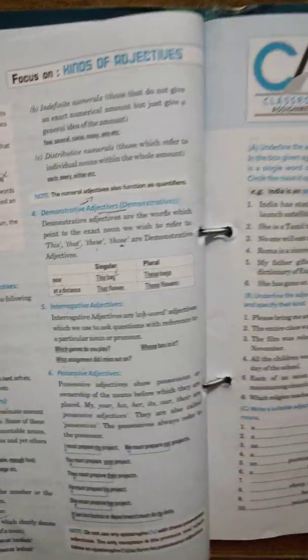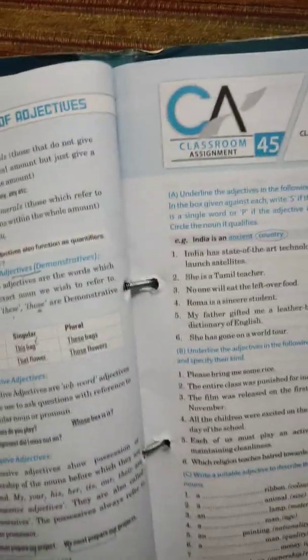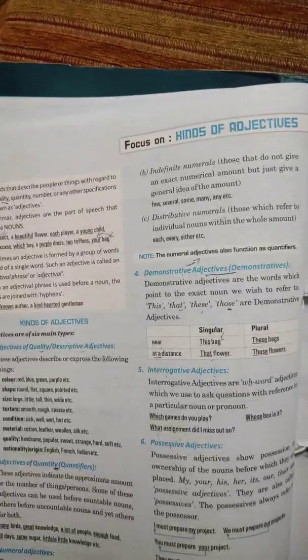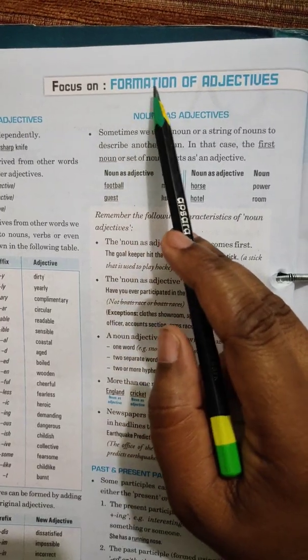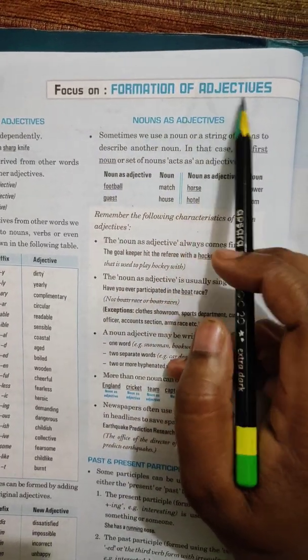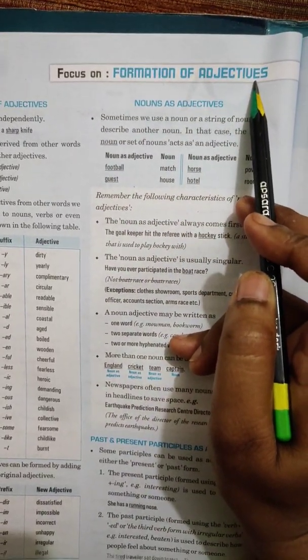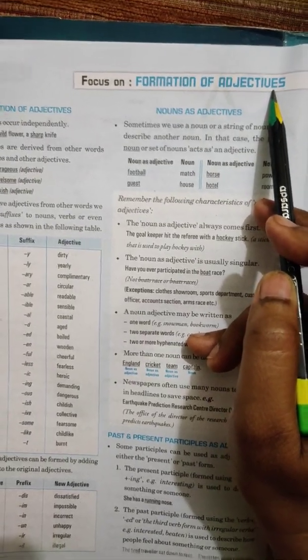So let us quickly jump to the next page where further description is there. The exercise we will be solving later. Now focus on the formation of adjectives. How is the adjective formed? Now let us see.